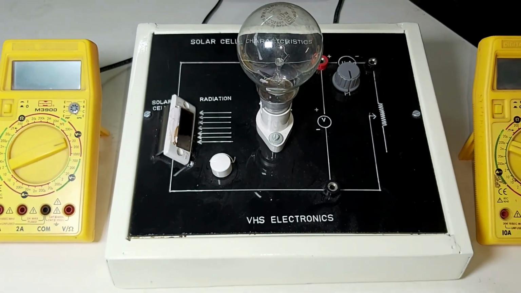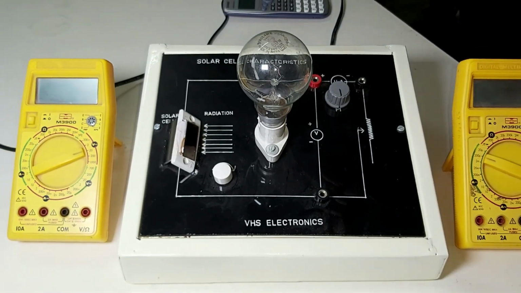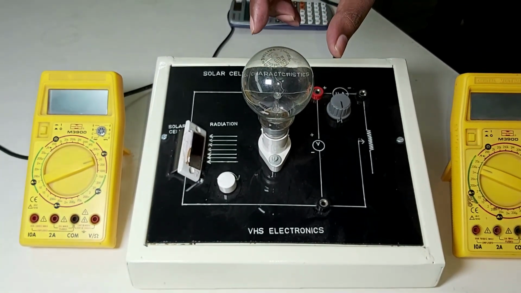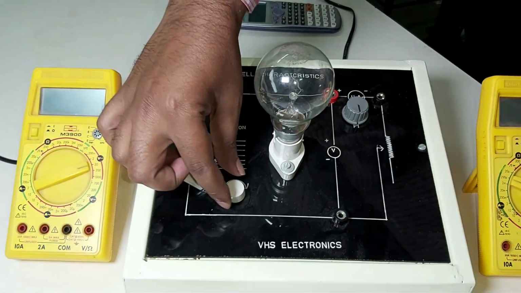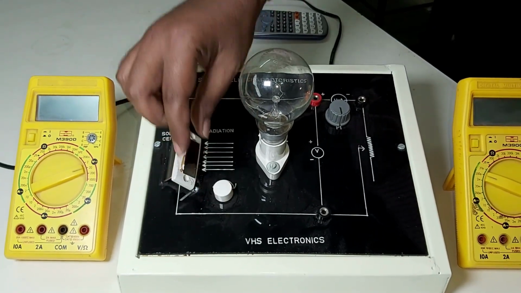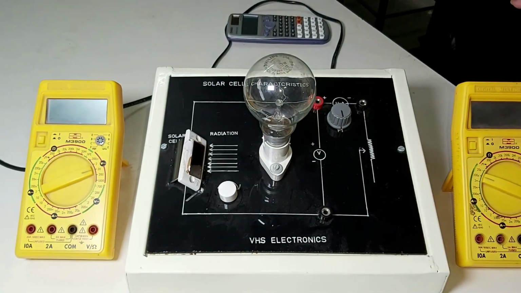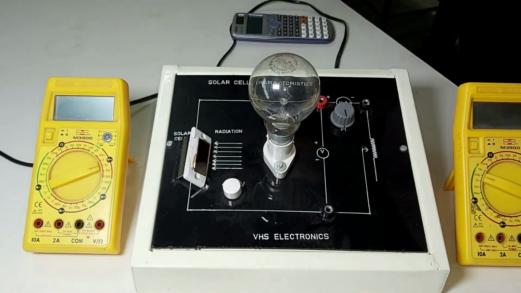So this experiment should be performed in a dark room, and therefore we need a fixed intensity light source, which is this incandescent bulb, and you can change its intensity by using this particular knob. But remember that while performing the experiment or while taking readings, the intensity should be fixed once you start the experiment.